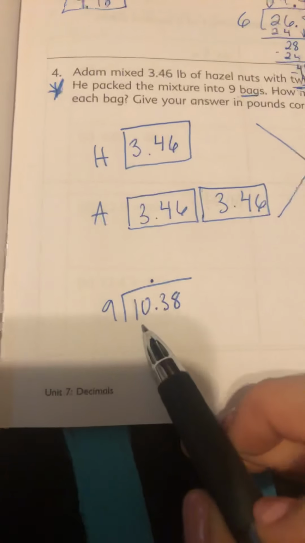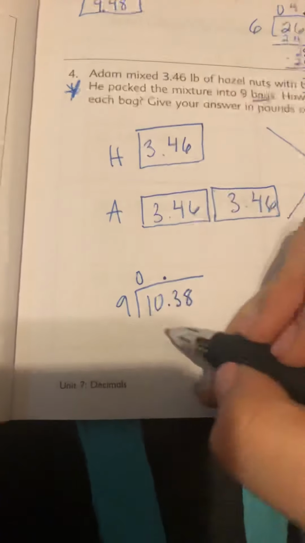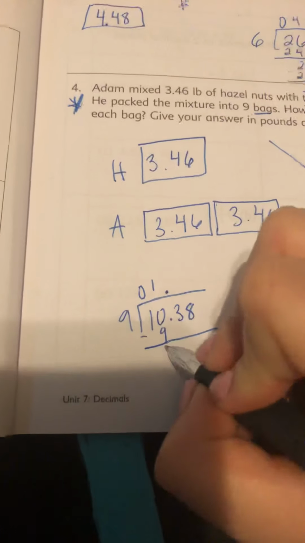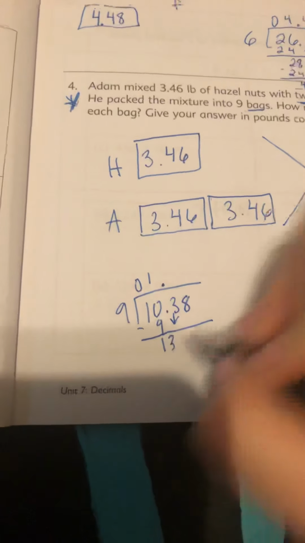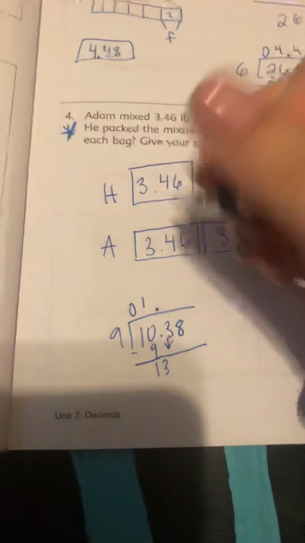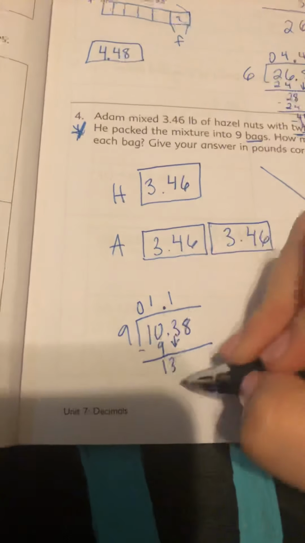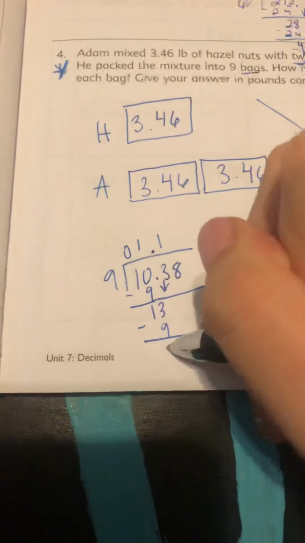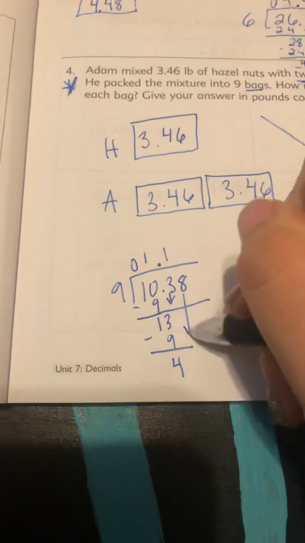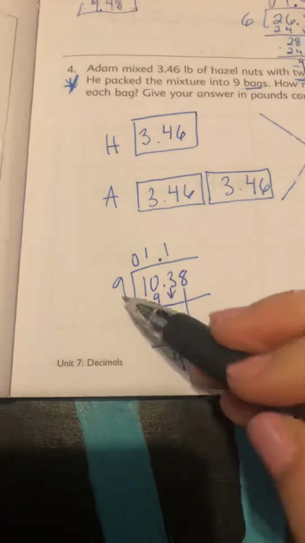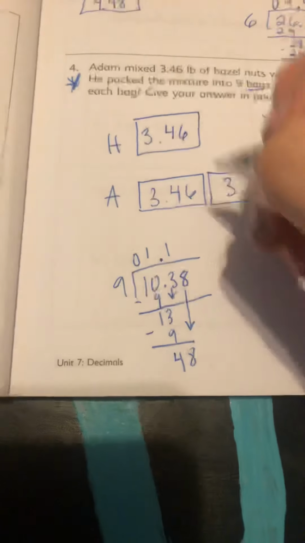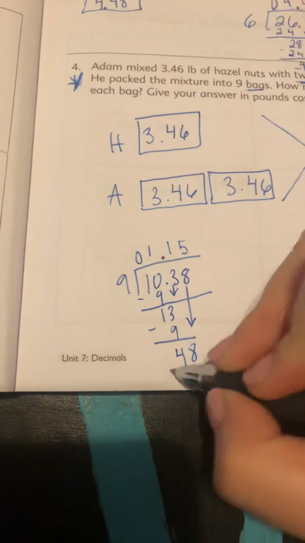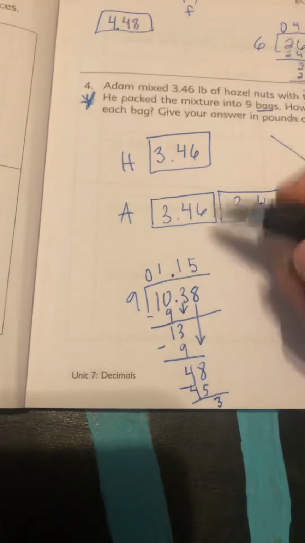We know 9 goes into 1 0 times. 9 goes into 10 1 time. 1 times 9 is 9. Bring down that 1. Bring down the 3. 9 goes into 13. Still 1 time, right? 1 times 9 is 9. 13, take away 9 would be 4. And bring down that 8. 9 goes into 48 5 times, right? Because 5 times 9 would be 45. I have 3 left over.